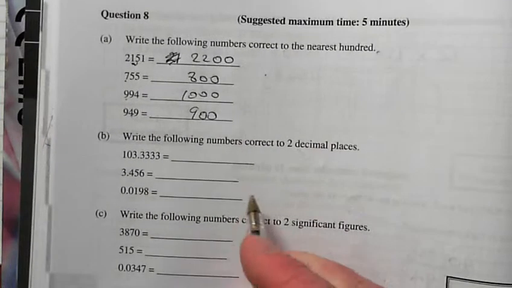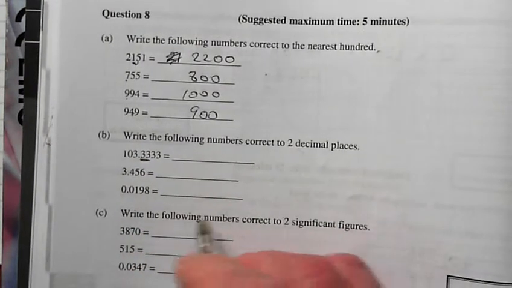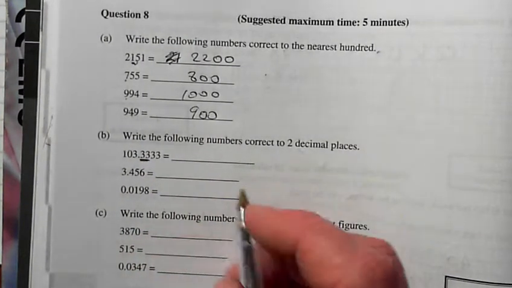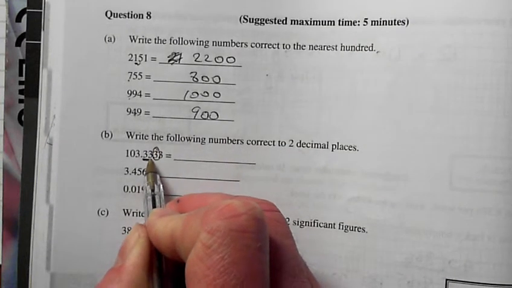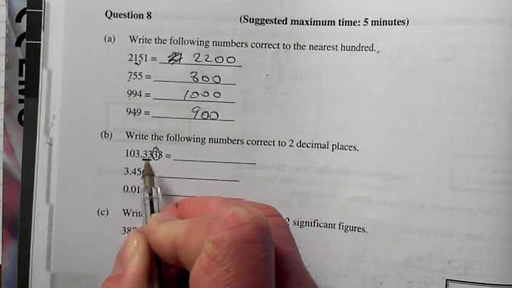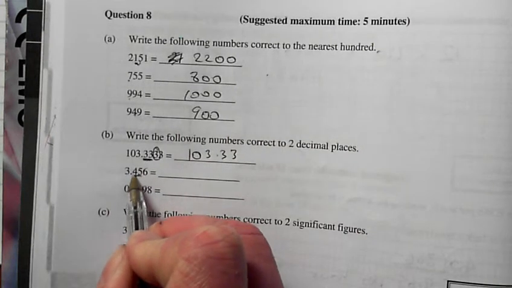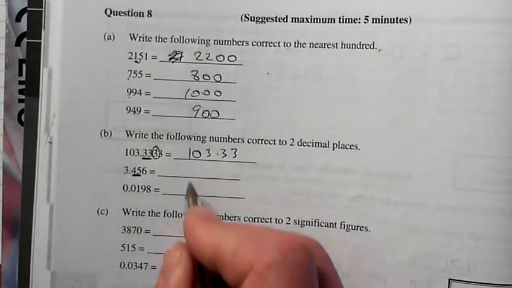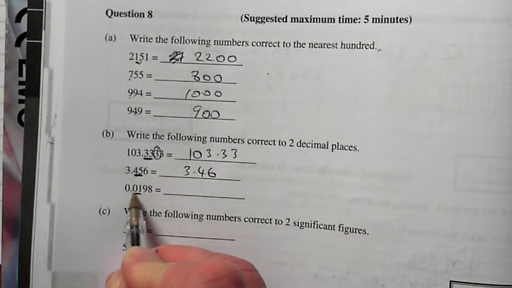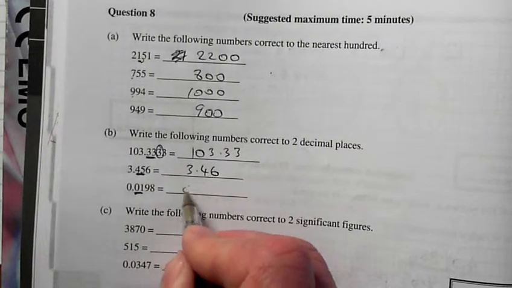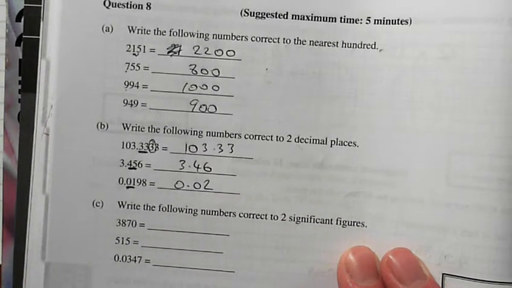Next one, write down the following numbers correct to 2 decimal places. So the first 2 places. See that? Is that too small on the screen? You can see it. Alright, so this 3 here, will that change the 3? This 3? No, so you've got 103.33. 2 decimal places. Does the 6 change the 5? Yeah. 3.46. 2 decimal places there. Does the 9 change the 1? 0.02. Are you getting that right?